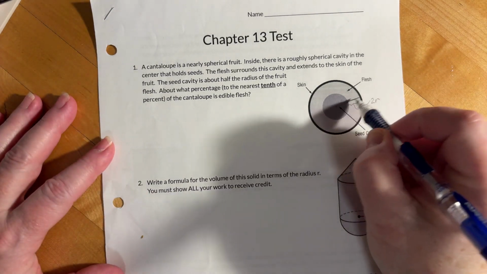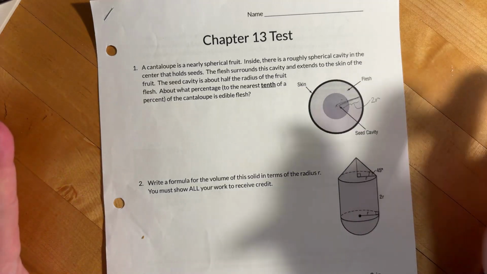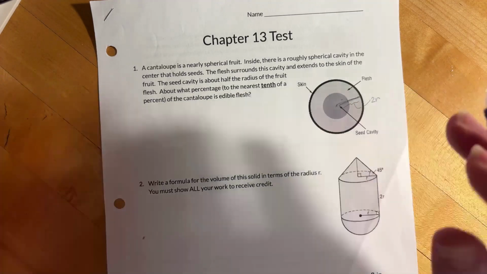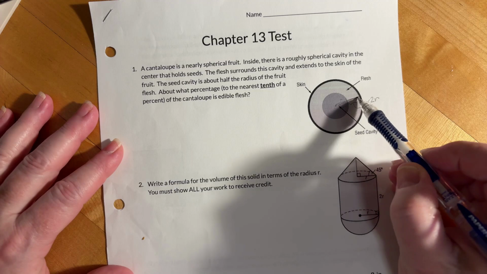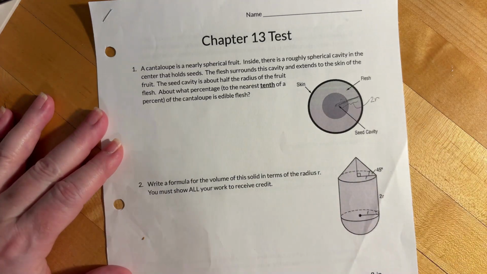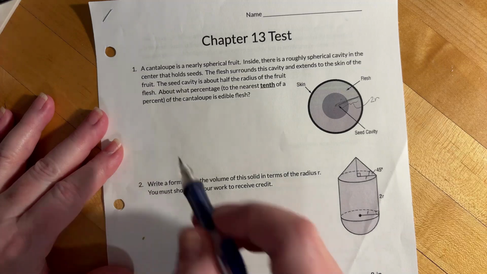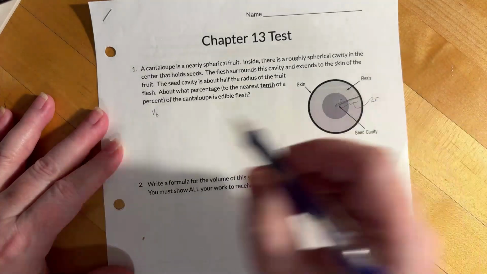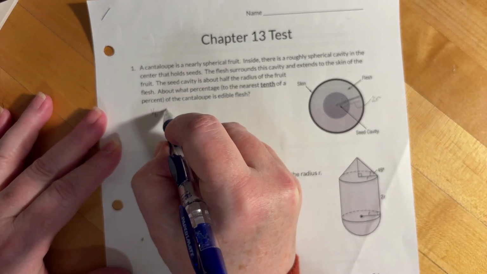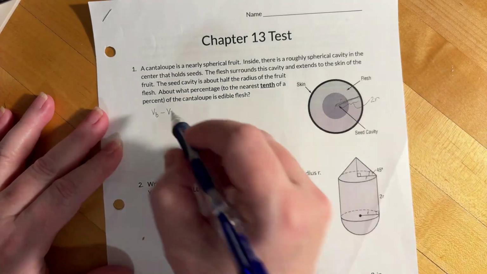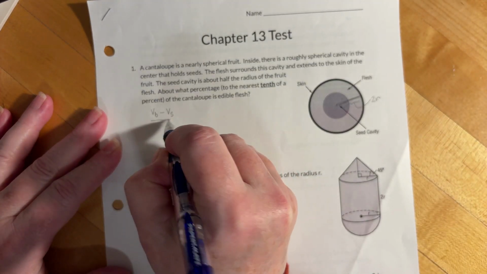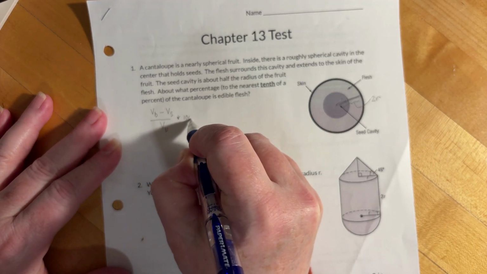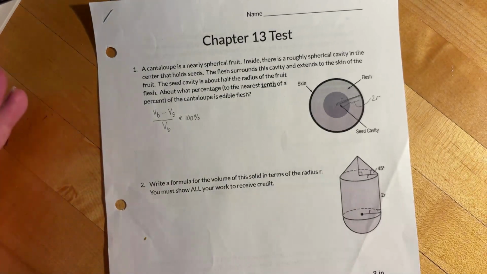So if I'd said this was R, then this would be half R. But I am going to avoid fractions by turning it around the other way. This is R, and this whole thing is 2R. So our algorithm here would be the volume of the big whole cantaloupe, minus the volume of the small sphere, which is the seed cavity, divided by the whole thing, times 100%, is going to be our percentage.